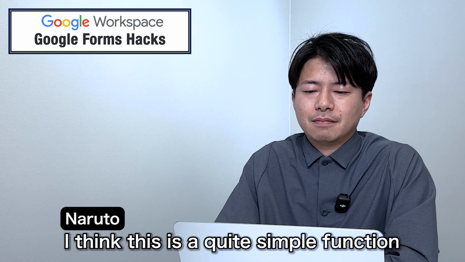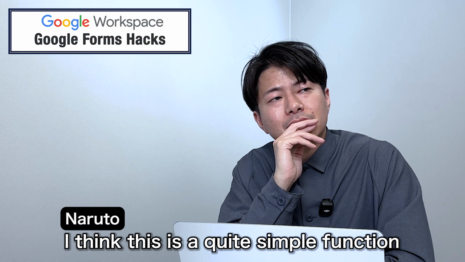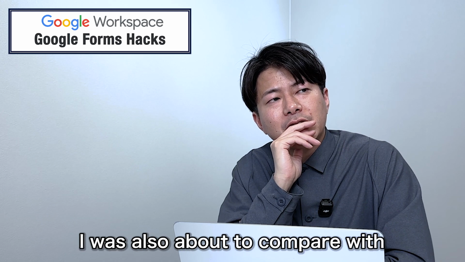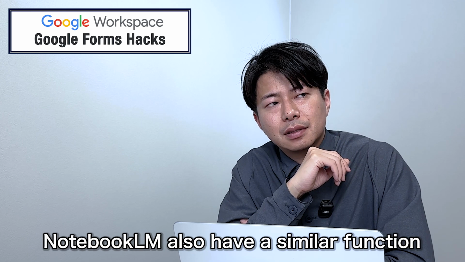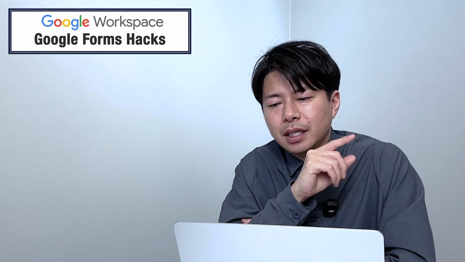What do you think of this new feature, Nato? I feel this is quite a simple function, but it's really useful. Yeah. I was also about to compare. NotebookLM also has a similar function. What's the difference? Okay, so I'll show you.